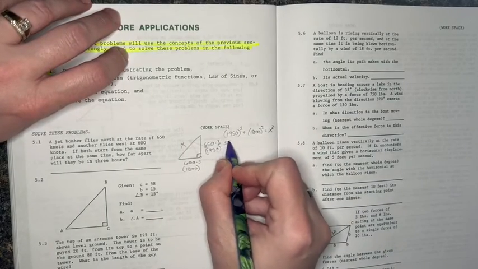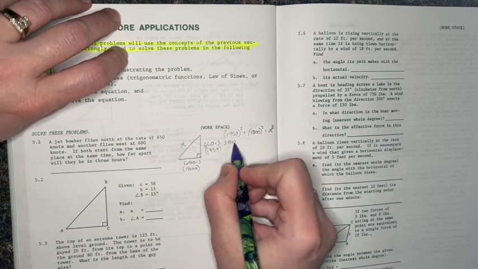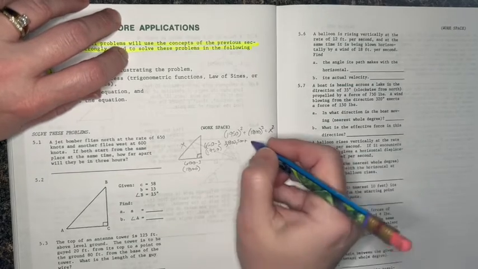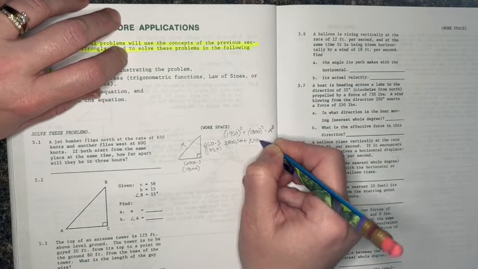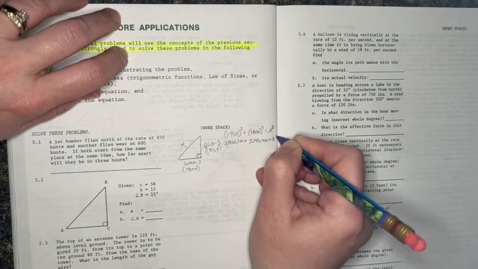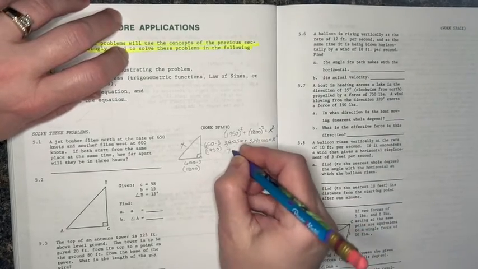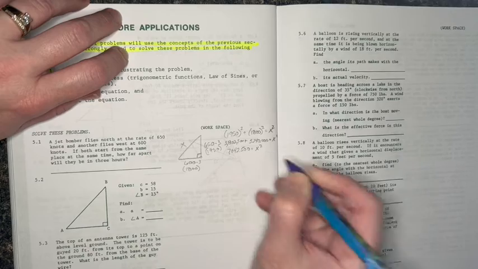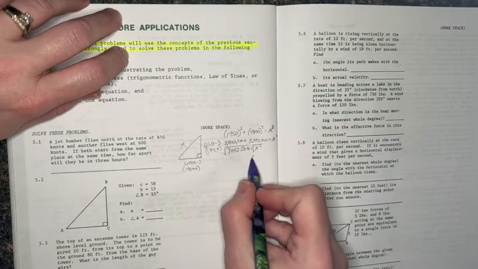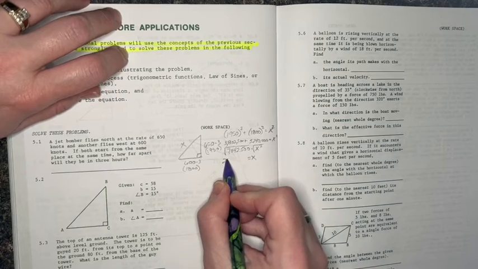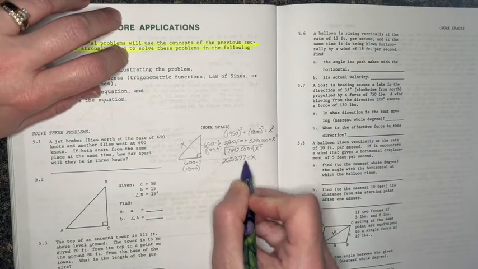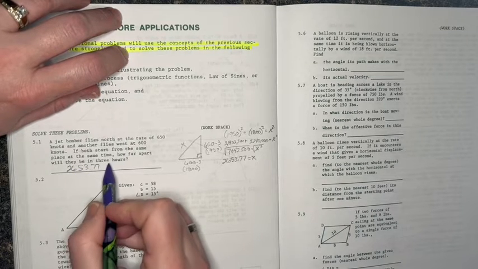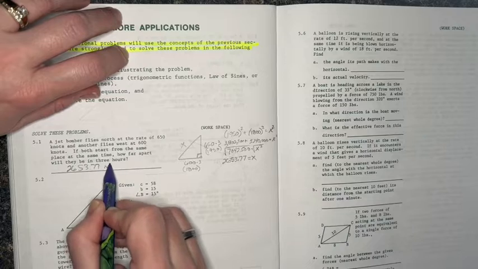1,950 squared is 3,802,500 plus 1,800 squared, or 3,240,000, equals x squared. Adding those together, we have 7,042,500 equals x squared. We take the square root of both sides, and we find that x is equal to 2,653.77 miles. Okay.